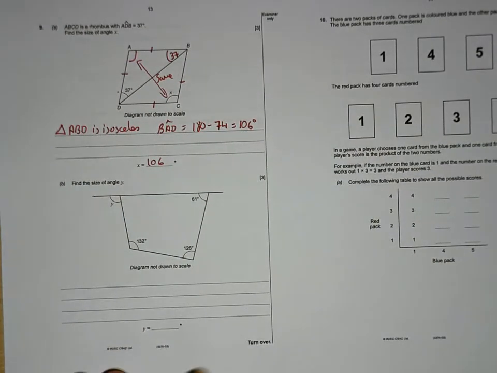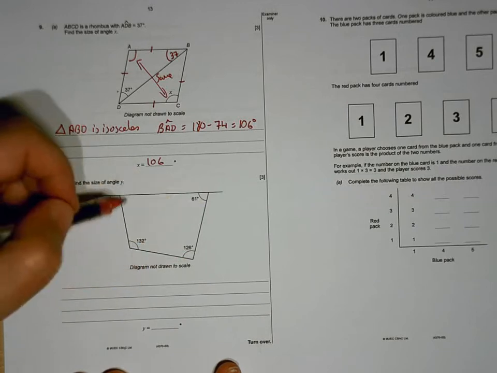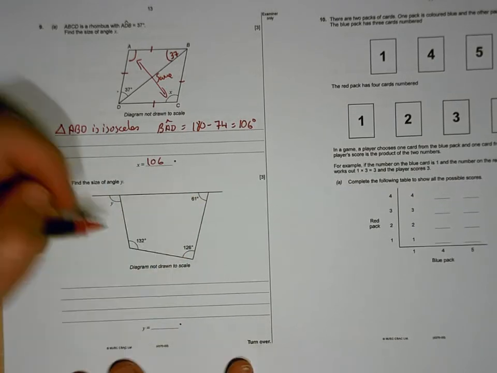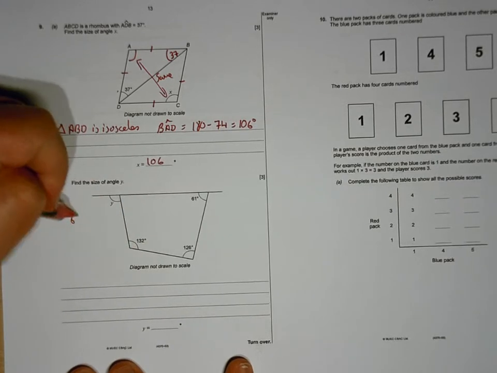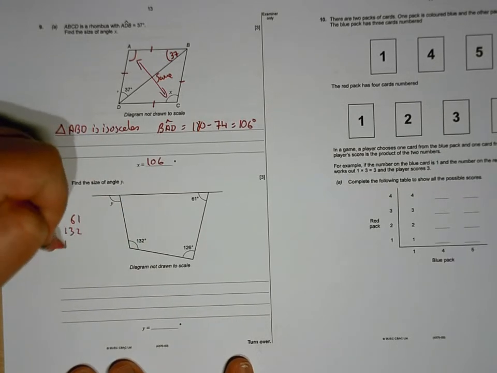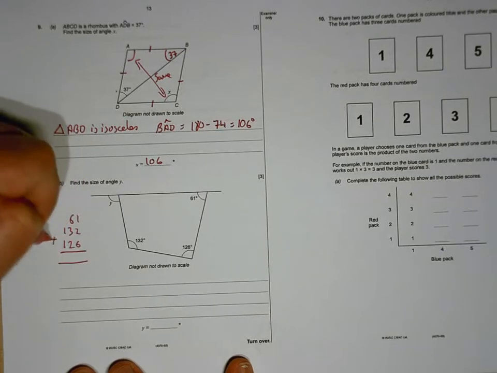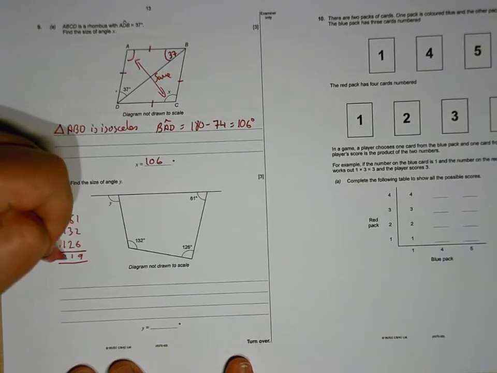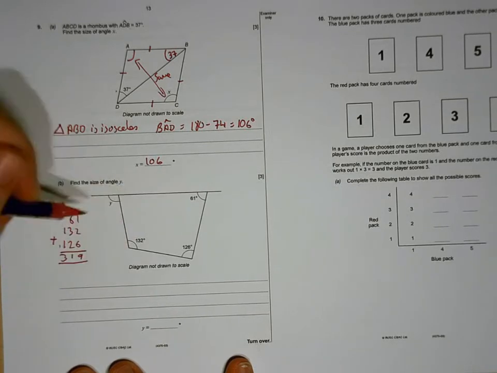B, find the size of angle Y. So you need to know that inside a quadrilateral the angles all add up to 360. So if you add those up, first of all, 71, 132, 126, they come to 319.